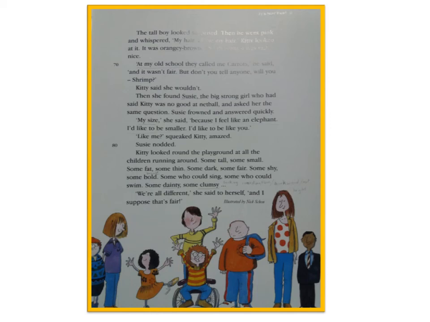So finally, what did she do? She looked around the playground. After she looked around the playground, she found different types of children. Some children are very tall, some are very short, some can run fast, some can sing nicely, some can dance, some are fair, some are bold. So she understood that all are different and that it is fairer than being the same.